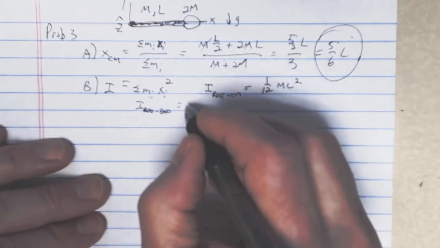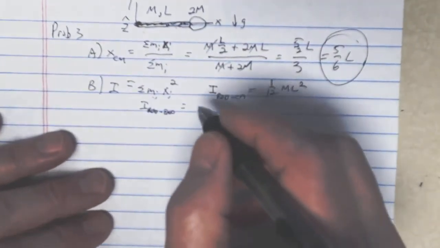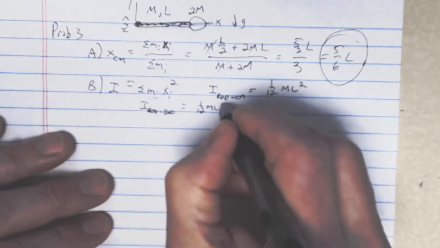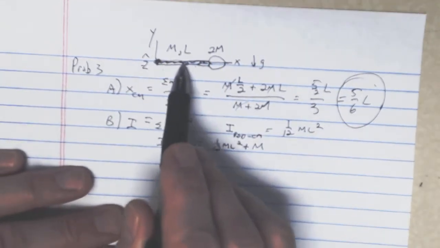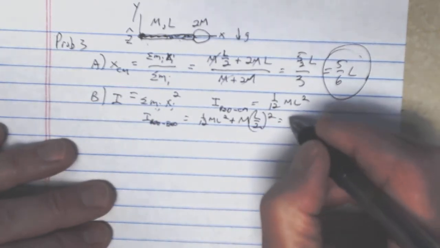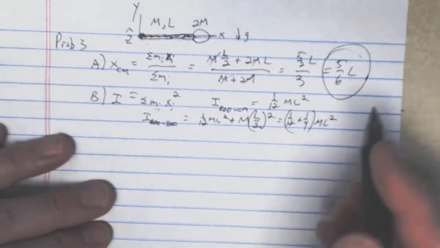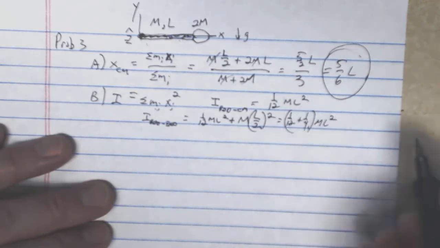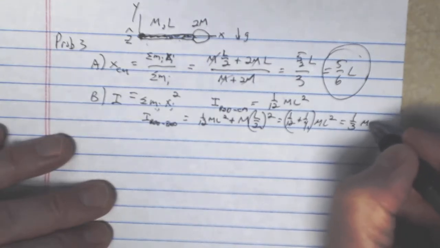Instead, what I expect is that you use the parallel axis theorem that says since this axis is parallel to one through the center of mass, I can write the moment of inertia about this end as 1/12 mL squared plus the mass of the rod times the distance between these two parallel axes, which is L over 2 quantity squared, which gives us 1/12 plus 1/4 mL squared. Hopefully you can add these, multiply top and bottom by 3 to convert this to 12ths. So 3 plus 1 12ths is 4 12ths, or 1/3 mL squared.